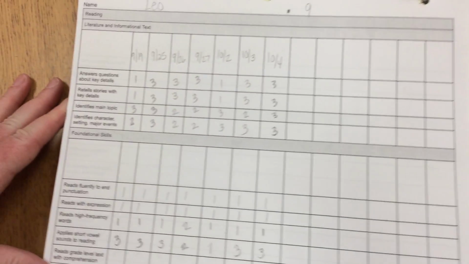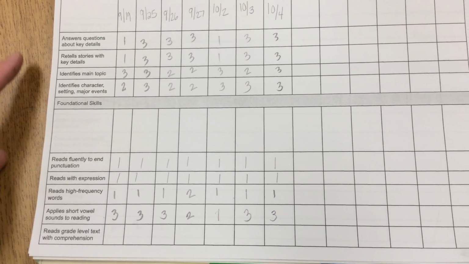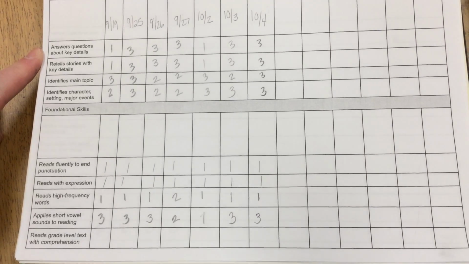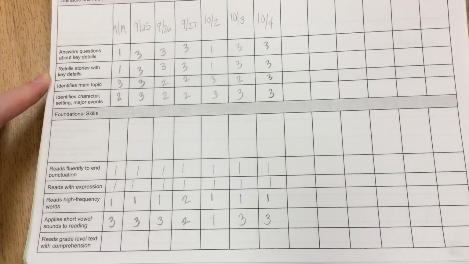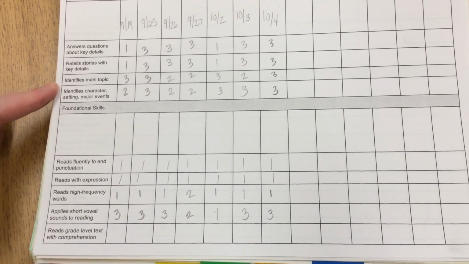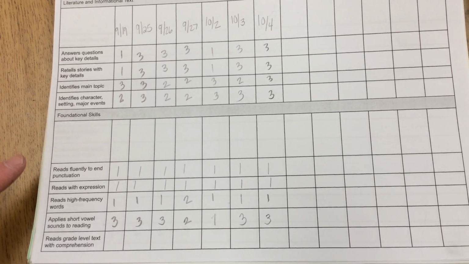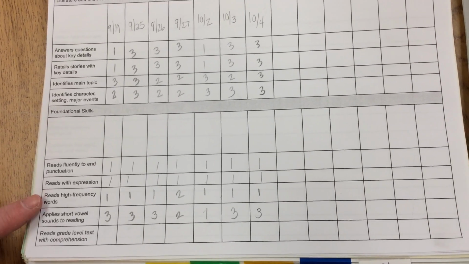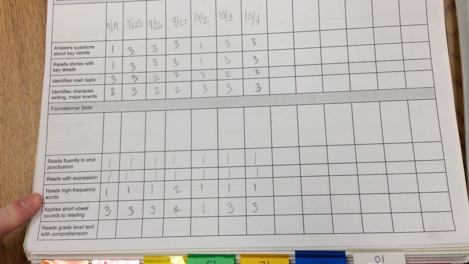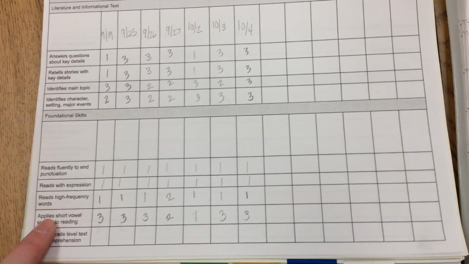Every time I meet with a student, I can go right to my grade book and then see how the conference went. Was he able to answer questions about what we read? Was he able to retell the story? Could he identify the main topic? Could he identify characters in the setting? And then if he was reading fluently with expression and reading sight words. Because he was not reading sight words in the first meeting, he only got a 1 in this standard.